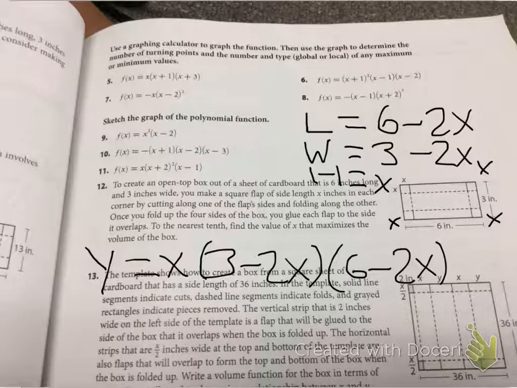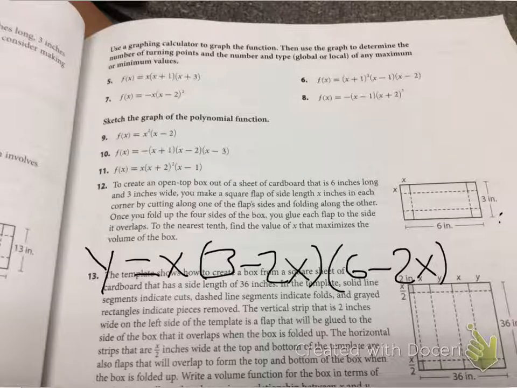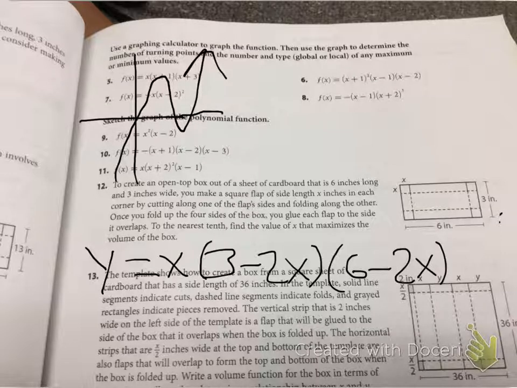So now you'll want to graph this function on your graphing calculator. Let's just erase this for a brief moment. When you graph it, you should end up with a function that looks something like this. It's a cubic function, obviously, because the degree of x, if you multiply everything out, is 3.